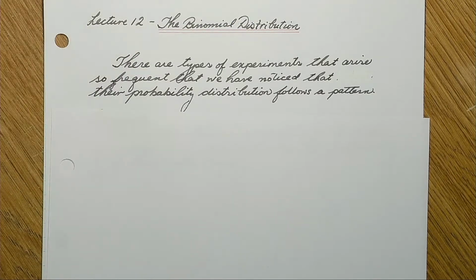There are types of experiments that arise so frequently, or we see them so often, that we notice that their probability distributions follow a pattern. In the next couple of lectures, we're going to see different types of probability distributions, or ways of modeling an experiment.